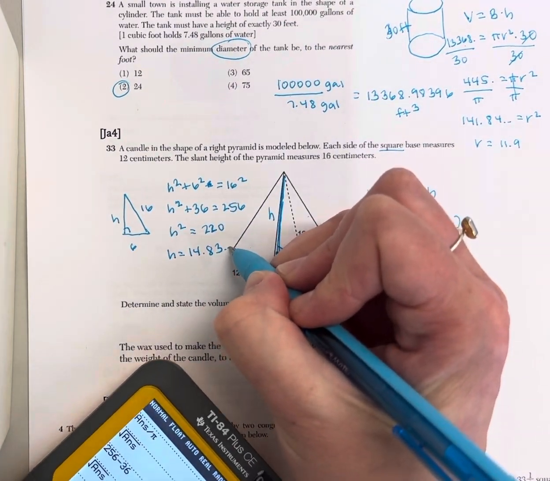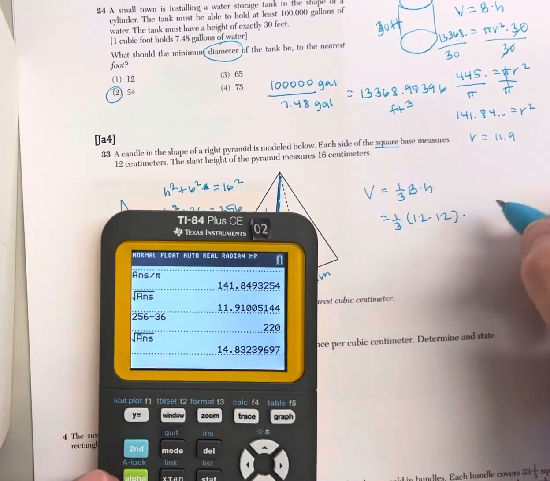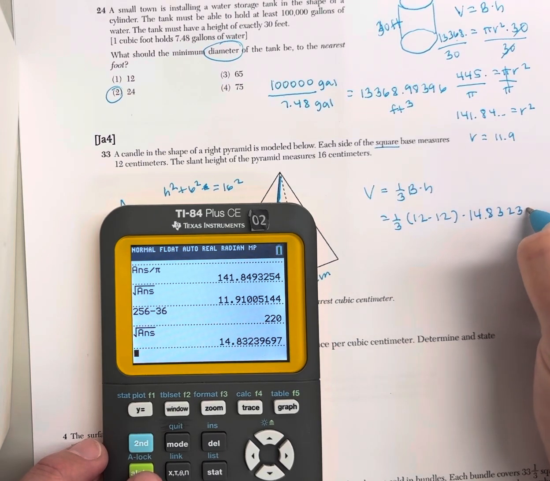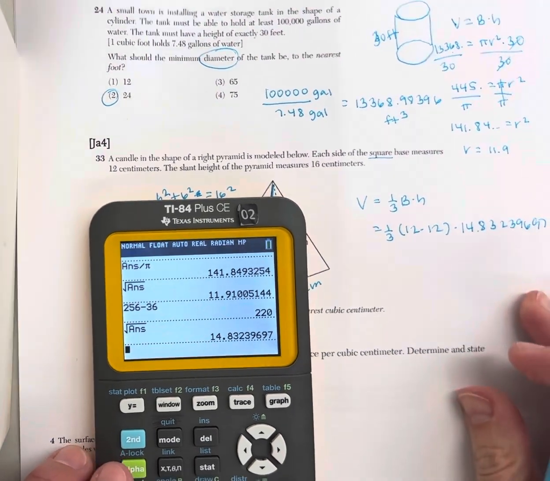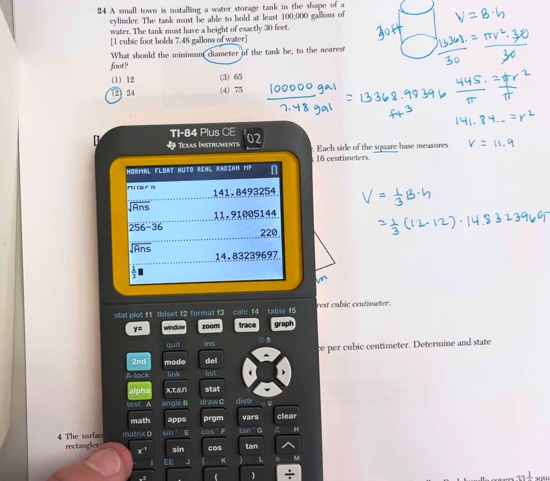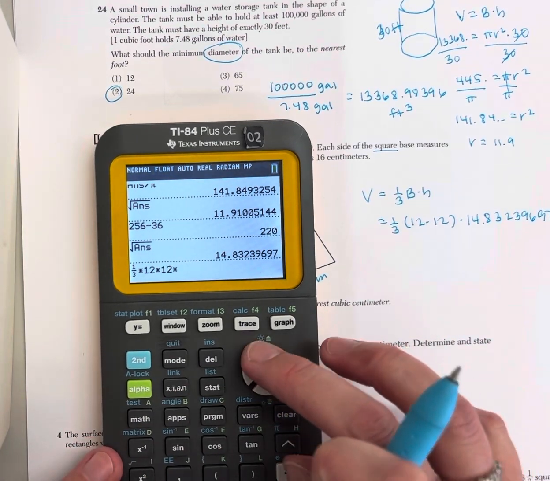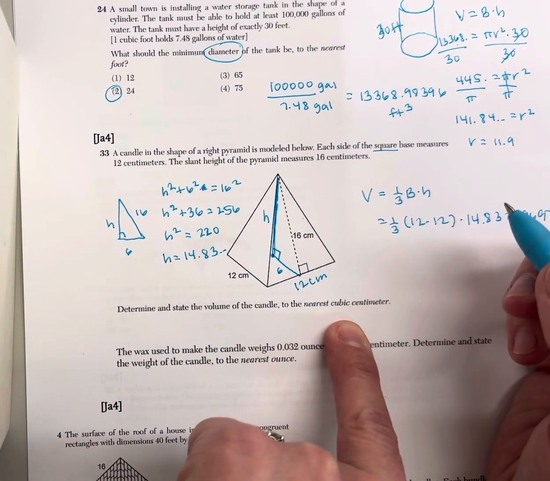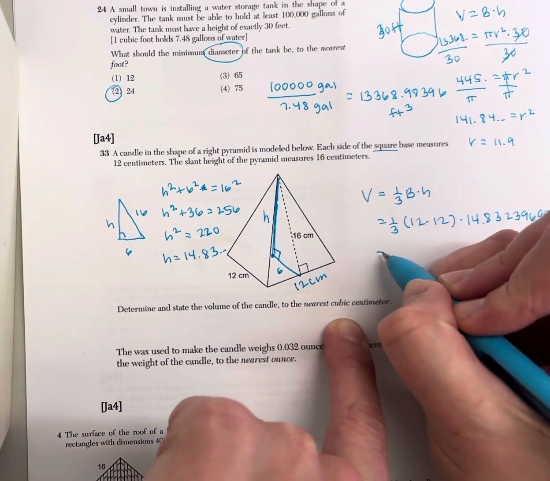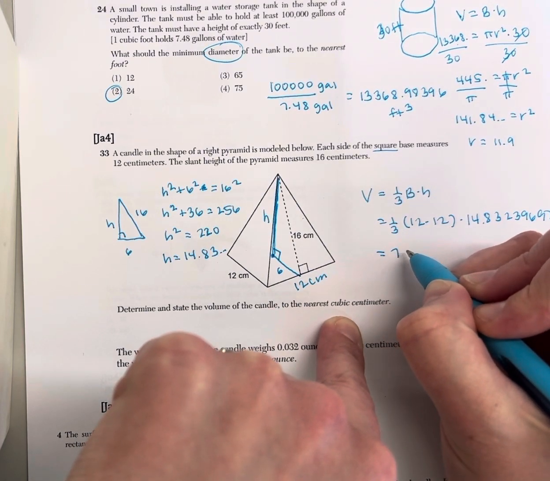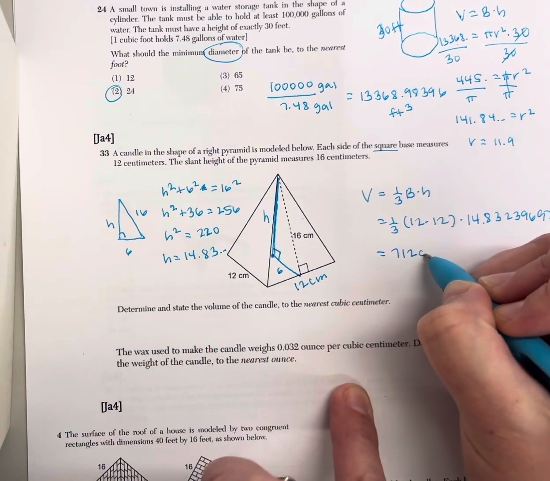And then it's really 14.83, 239.697. So I'm just going with the whole decimal. So when I do the volume of the whole thing, I'm going to do 12 times 12 times this whole thing to the nearest cubic centimeter. So 711.9 is 712 centimeters cubed.